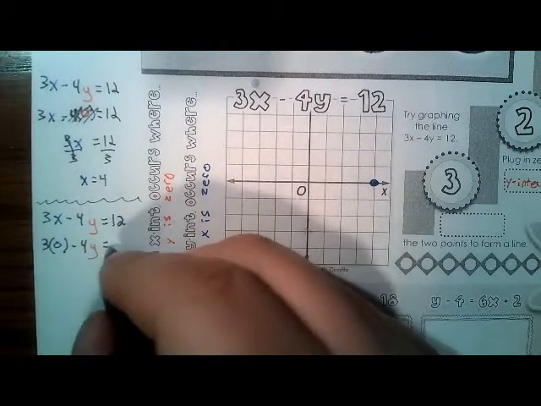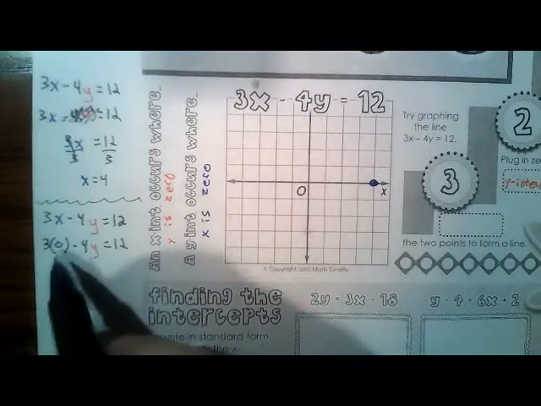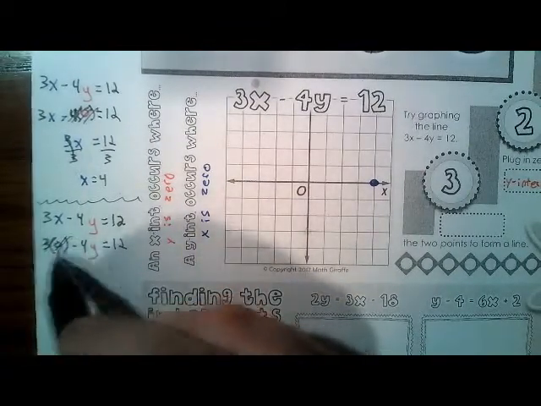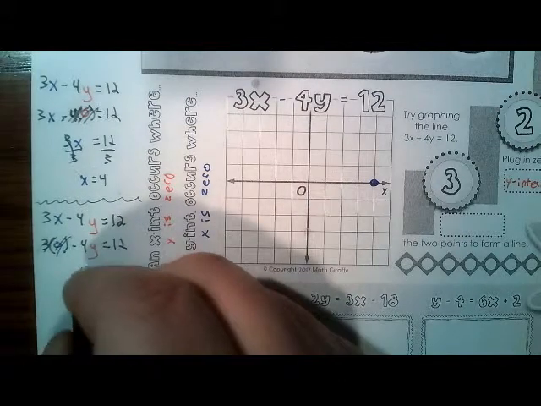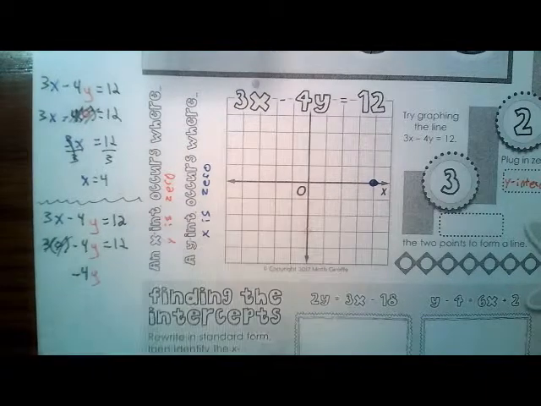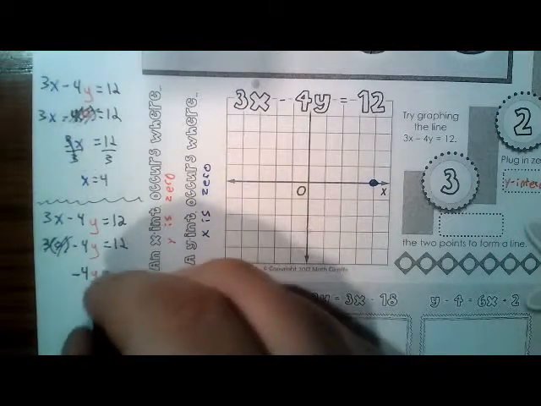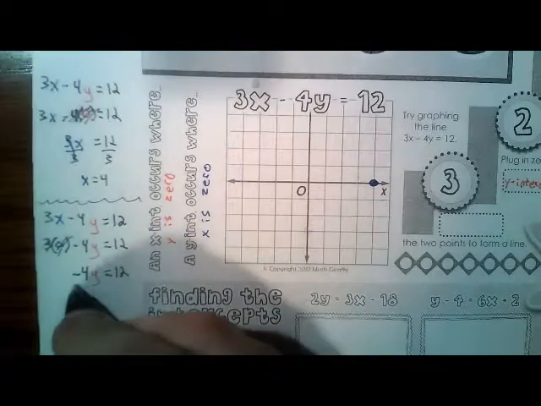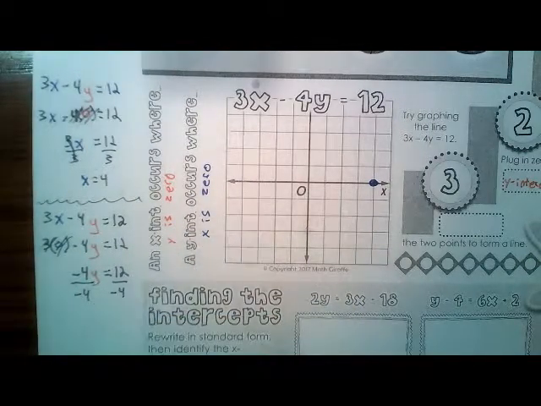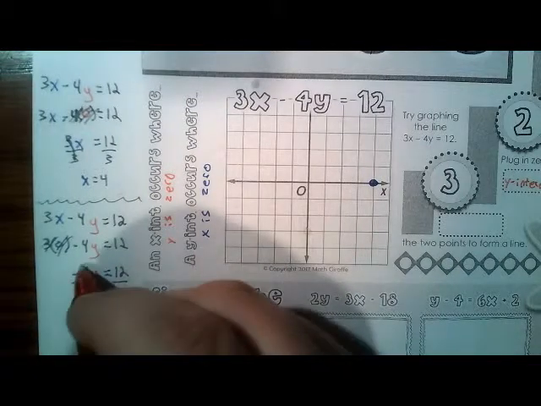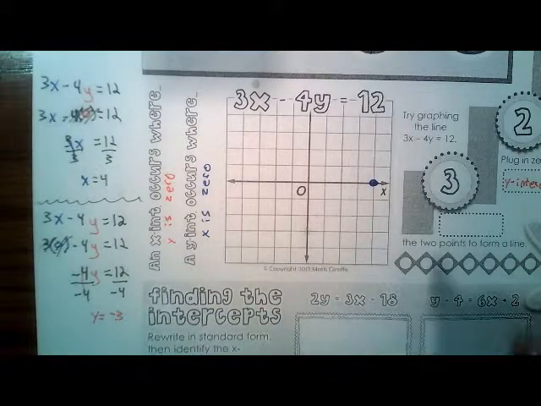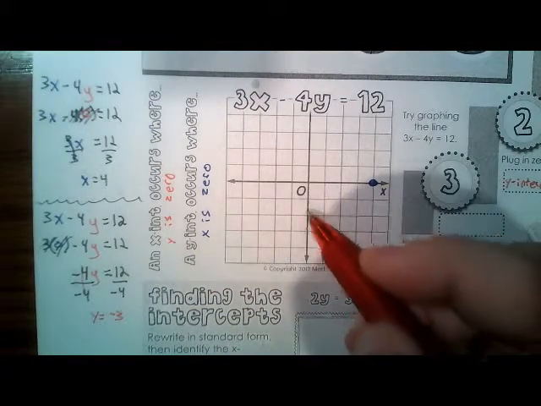And just like before, it completely gets rid of the term that has x. 3 times 0 is 0. And I'm left with negative 4y equals 12. Divide by negative 4. These cancel, and y equals negative 3. That means my y-intercept occurs at negative 3.